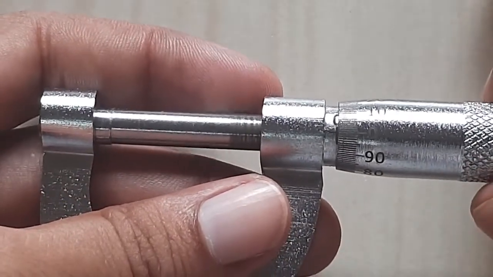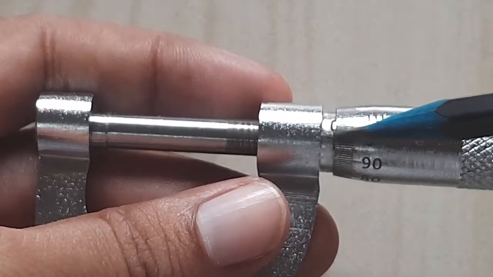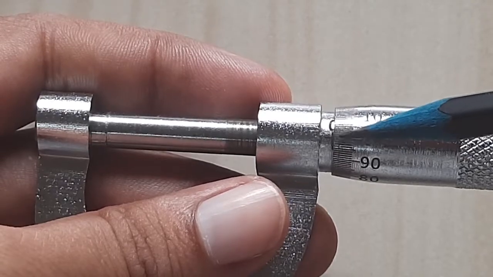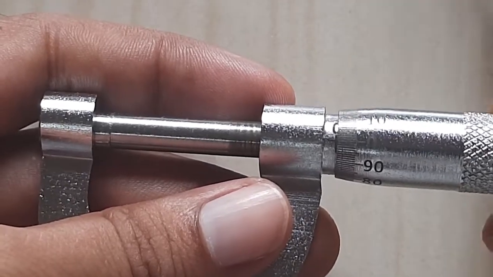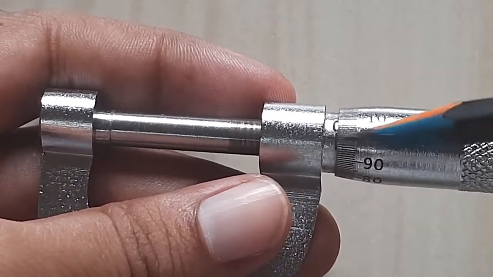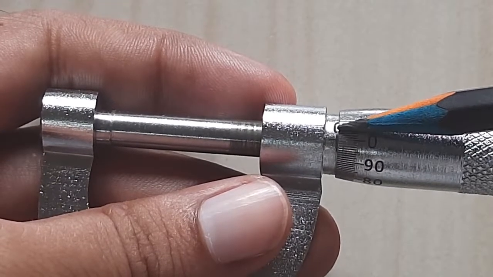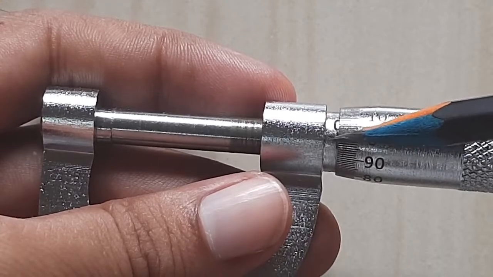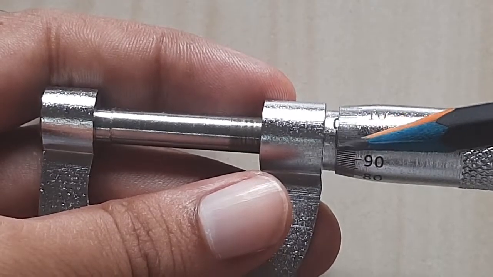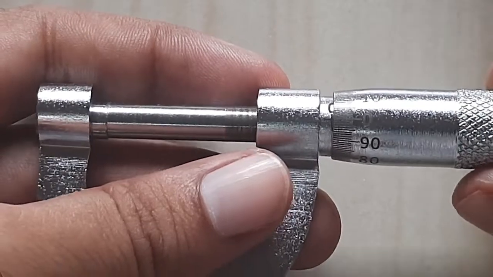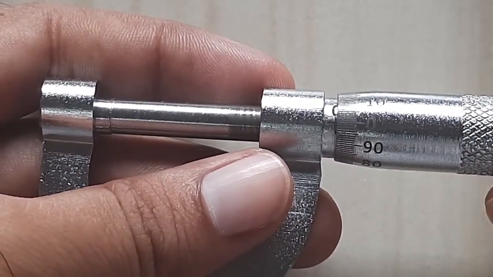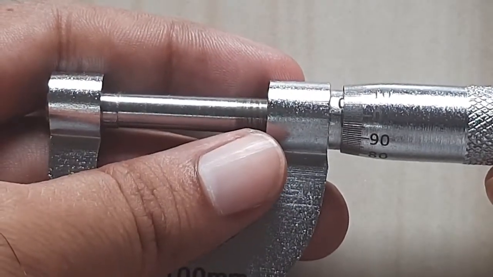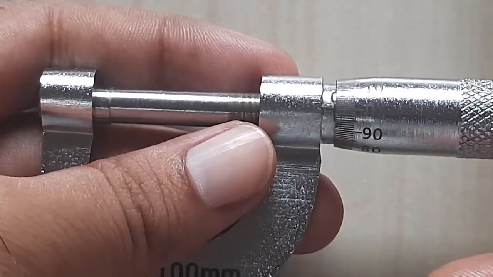But sometimes it happens that the zero line is crossing this baseline, or sometimes it is not reaching the baseline. In that case, when the zero line crosses it, it will be called negative error, and when it just remains before the baseline, then it will be called positive error. So these are the concepts about zero error.